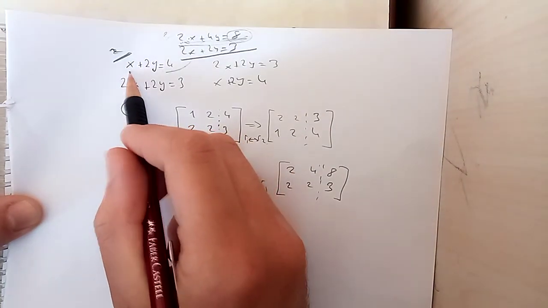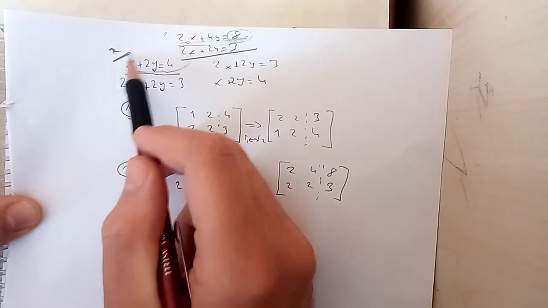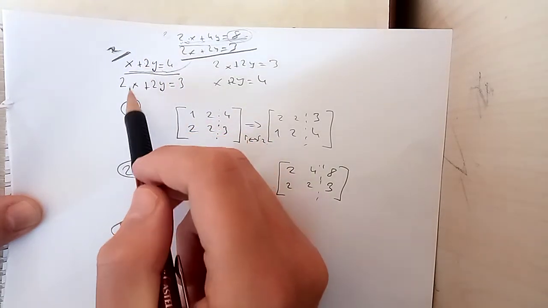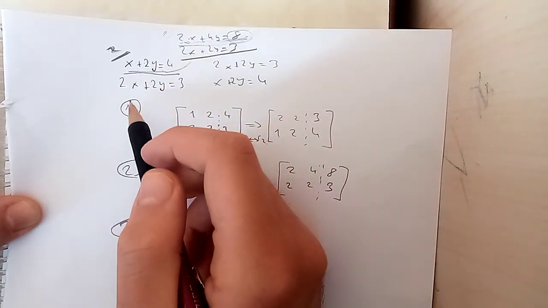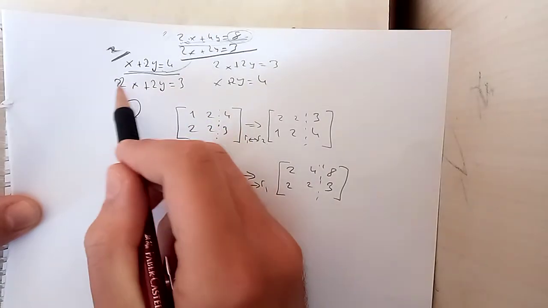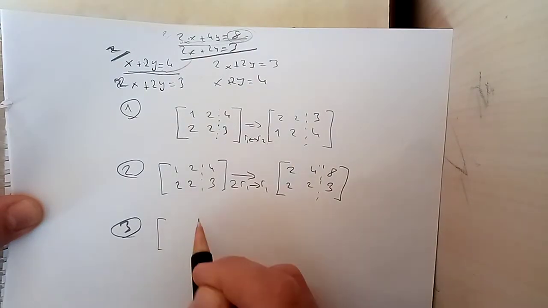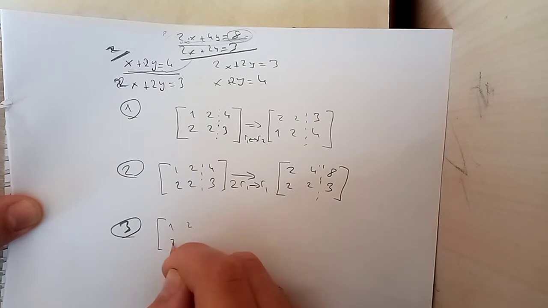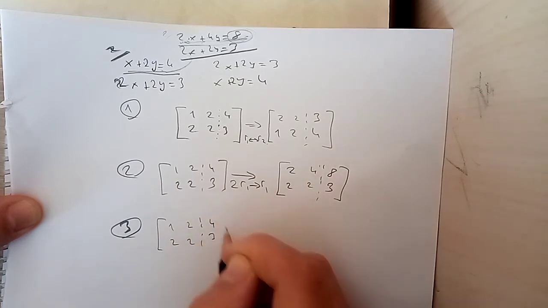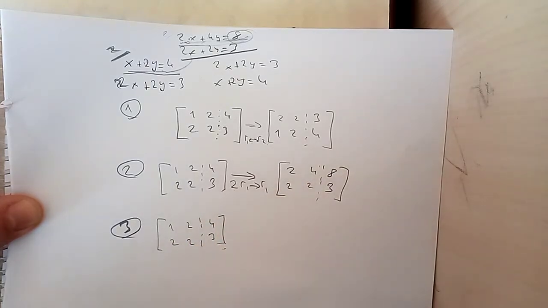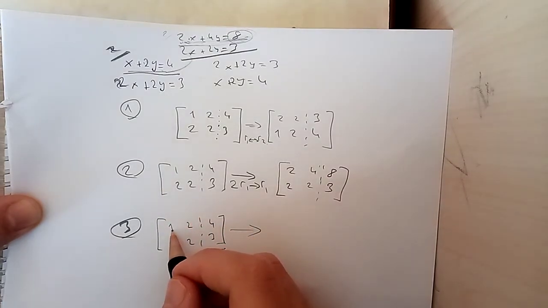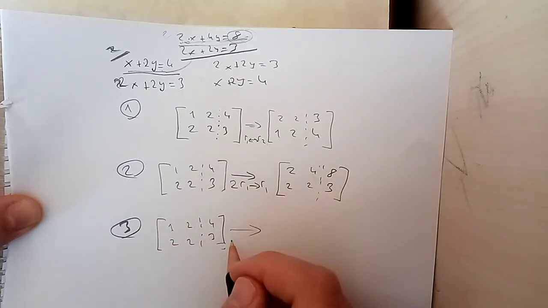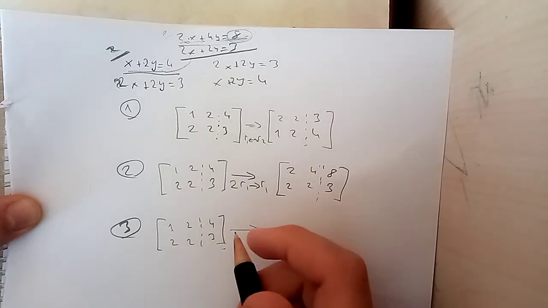Let's look at the third operation. As you know, in a linear system, it is possible to multiply one linear equation and add it to another. Again, it won't change our solution. And we can do it in matrix form too. Again, we write our augmented matrix. Let's suppose we want to multiply the first row by 2 and add it to the second row. In this operation, our first row won't change.